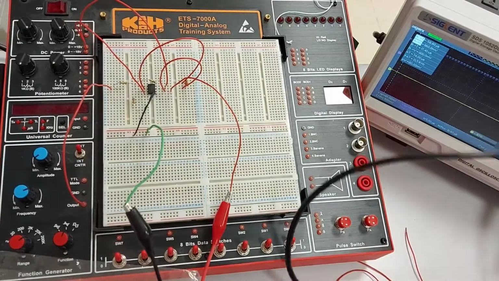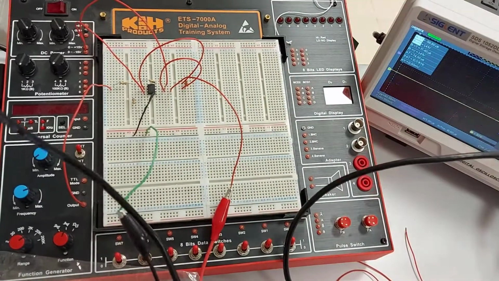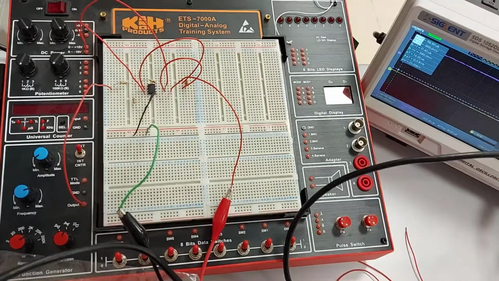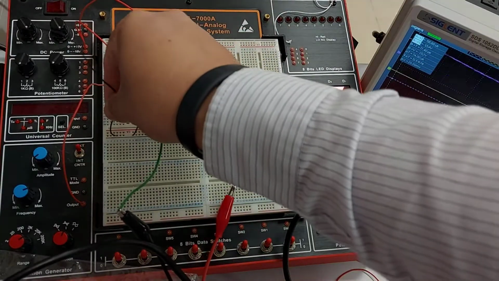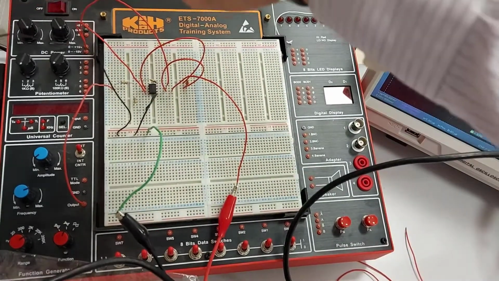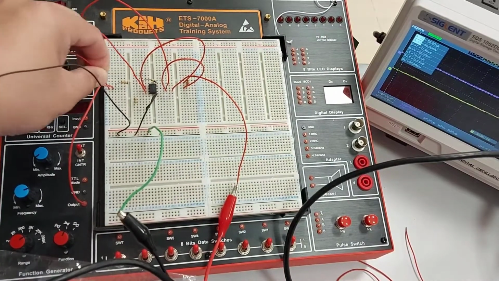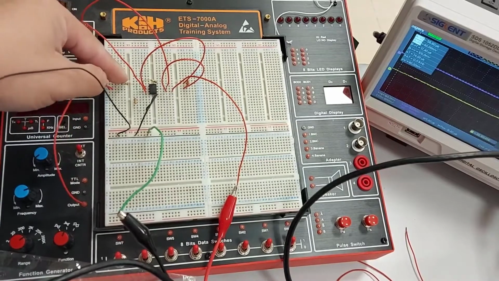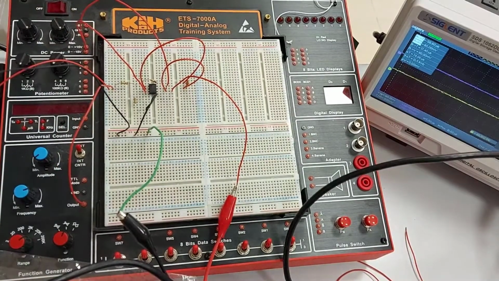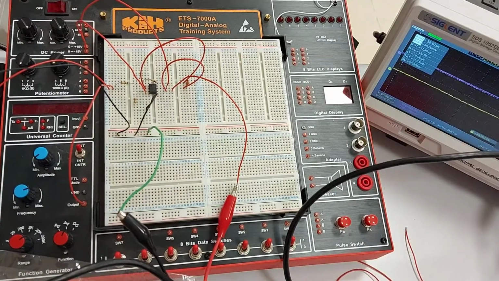The other one, channel 1, the black will be ground, and the red will be at the input, at the 10 kilo ohm. So there you have it.